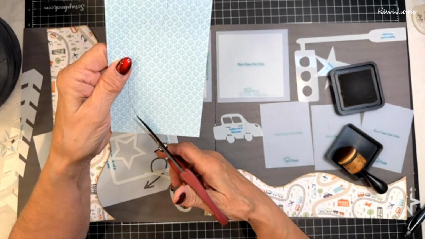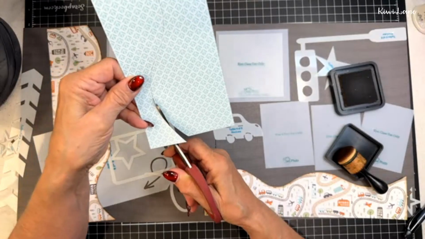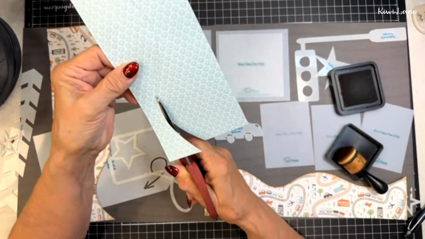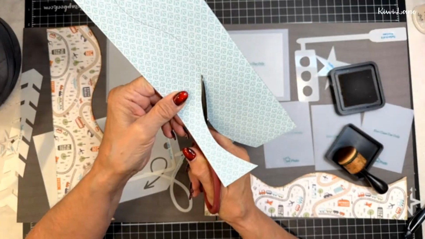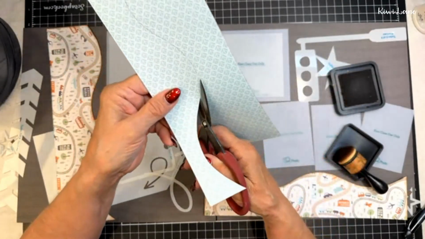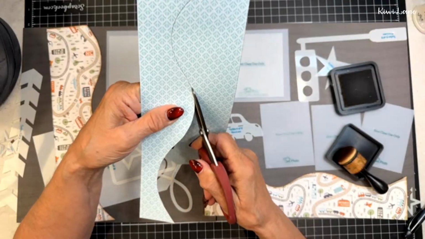So now I'm just going to cut that apart. I cut along the straight edge that I drew with my trimmer. Today I didn't even take my trimmer. I just used my scissors when I was with the girls. You don't have to have a fancy trimmer. You just have to have a good pair of scissors. I like the Tim Holtz scissors the best. They fit my hand and they don't make it tired.